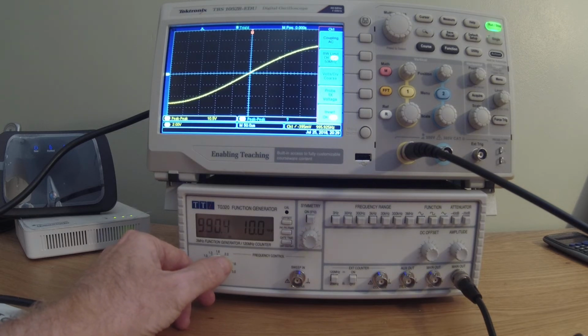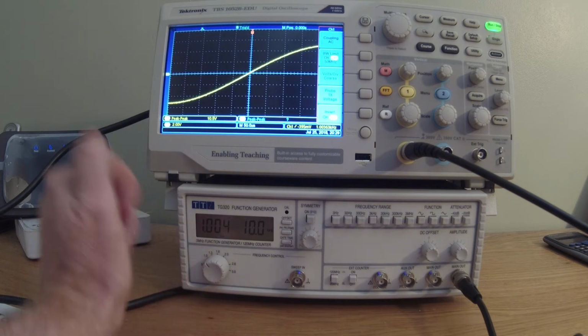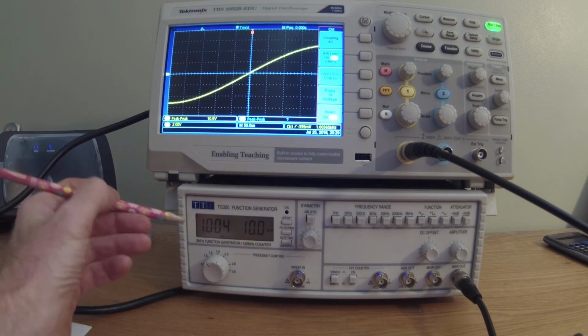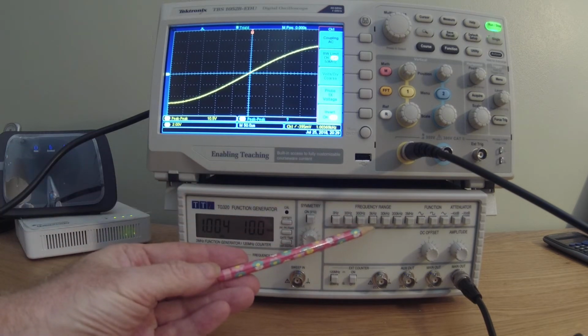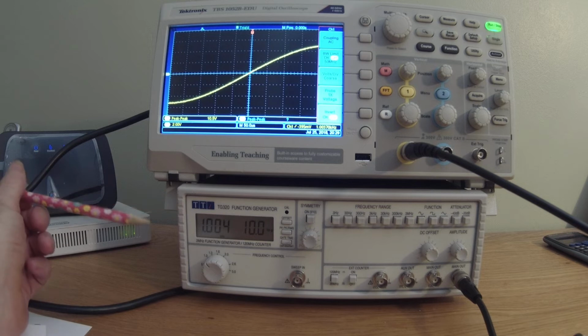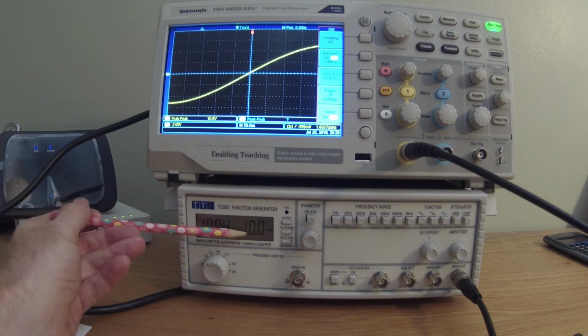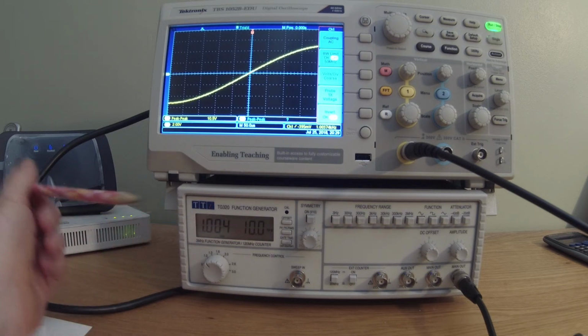So there is about 1000. Oh, that's not too bad there. So we're on 1.004 kilohertz. You'll see there we're on the 3 kilohertz range, so that's good to let us get our 1 kilohertz signal. And we're just simply on 10 volts peak to peak.